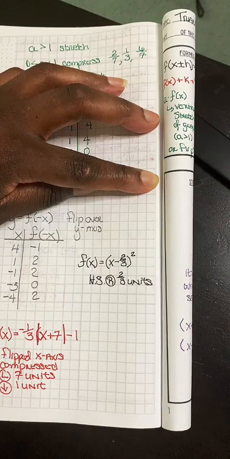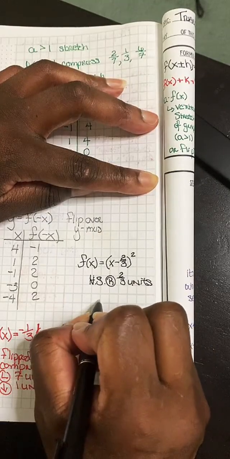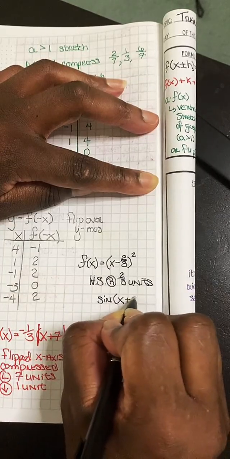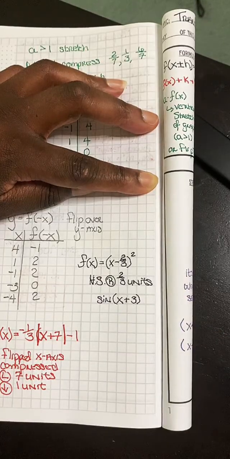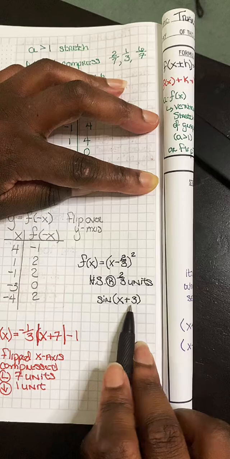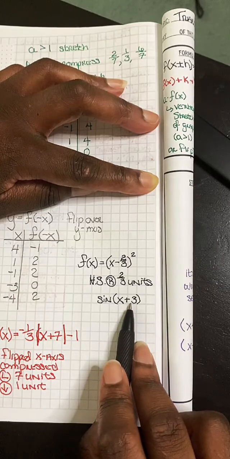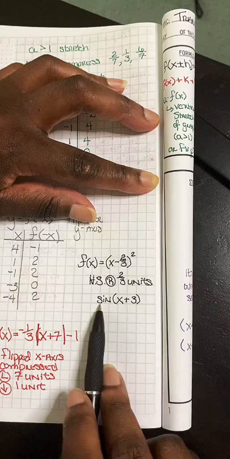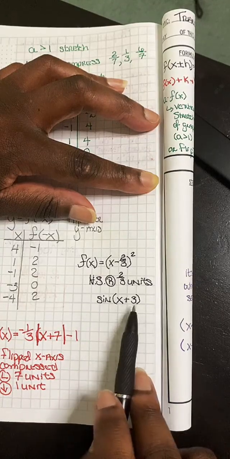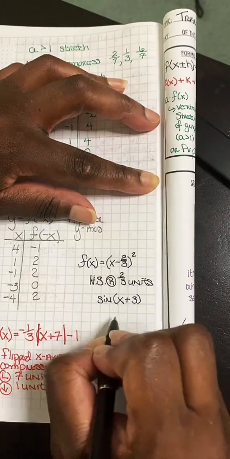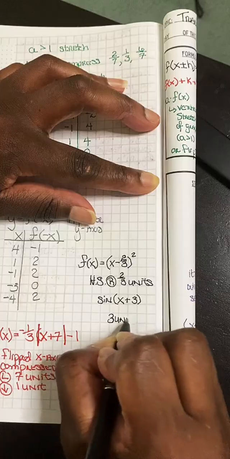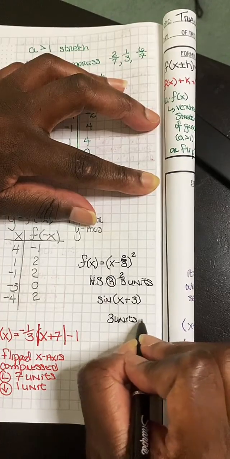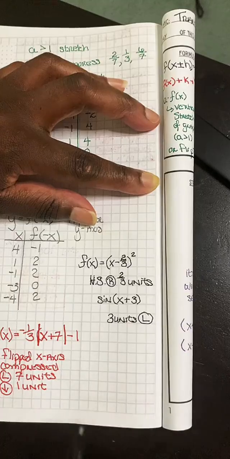And I know some people were asking, what happens if I have the sine of x plus 3? Whatever your sine wave is, what you did is called, if I'm not mistaken, a phase shift. It's been a minute. So Robert, correct me. But the same thing happens when you start dealing with trig. You're still going to have a shift of 3 units. But since it's a plus sign, it's always the opposite. So instead of to the right, it's going to be to the left.